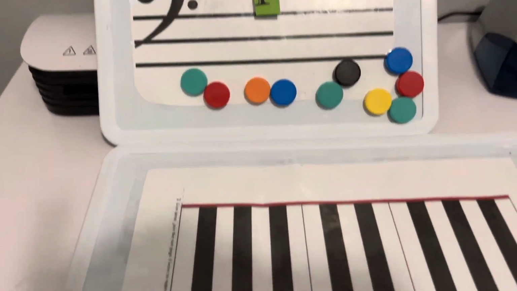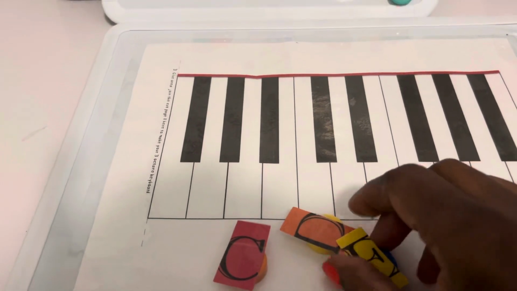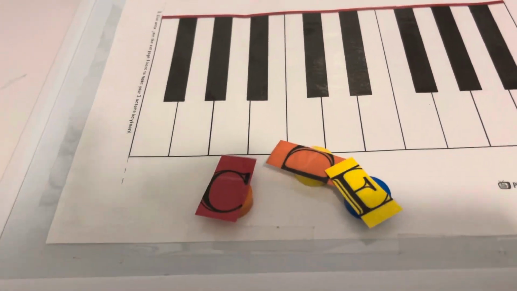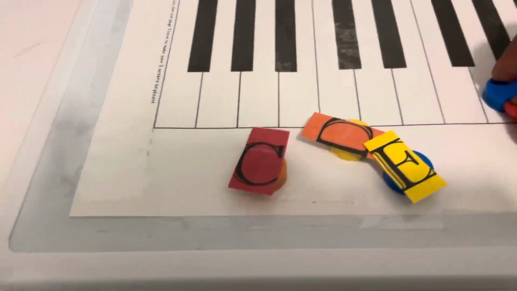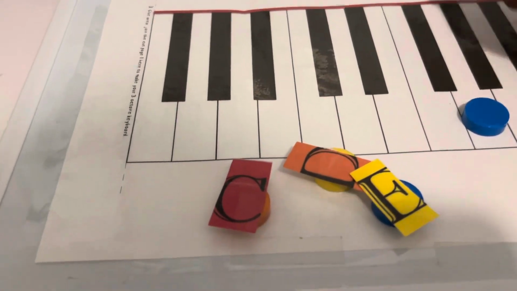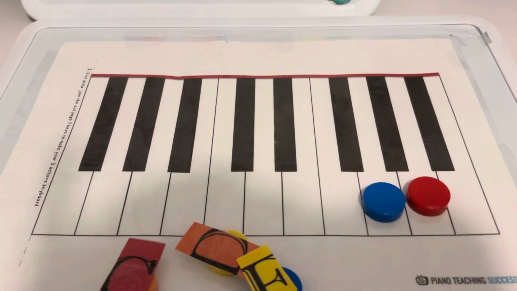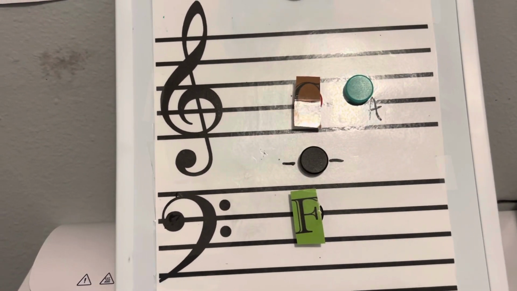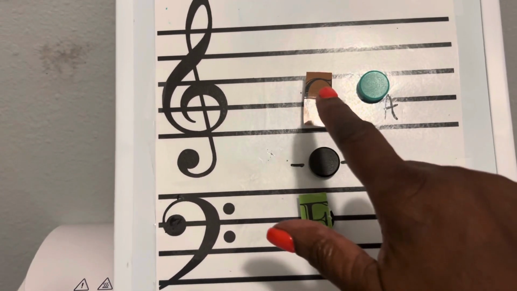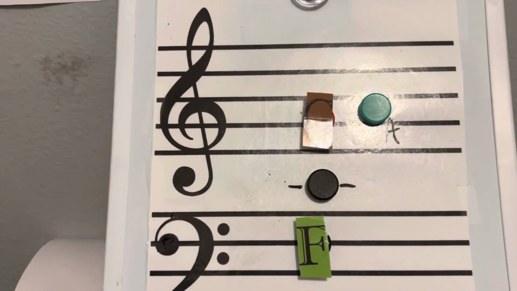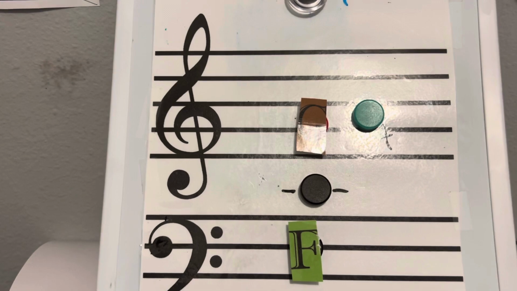And if we would look down here, the G is already up there, so I'll just get another magnet and put this is G, and this is A. Very good. So now we know where 4 notes are. We know where C is, G, and because that's a line to a space, it's an A. Right, because you went up, okay?